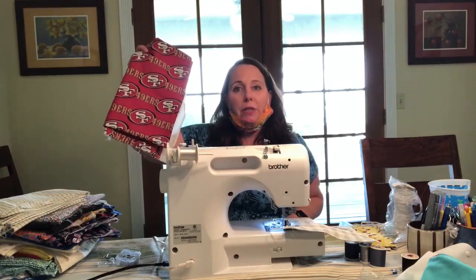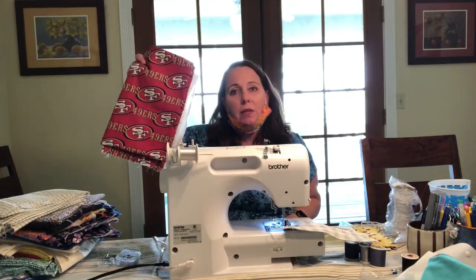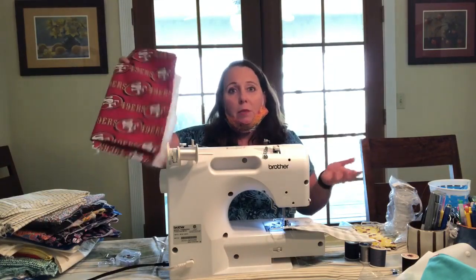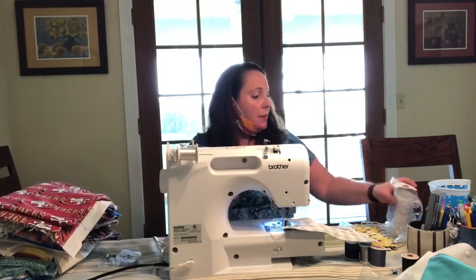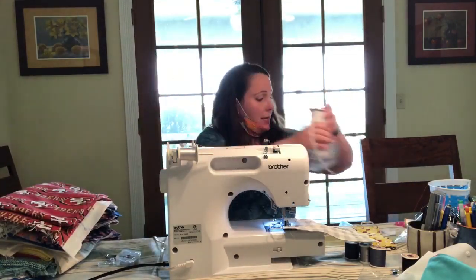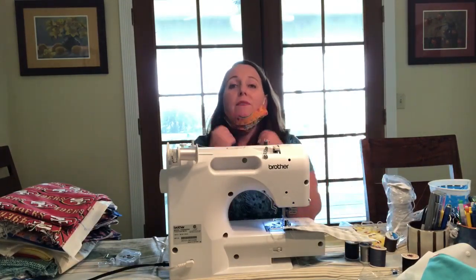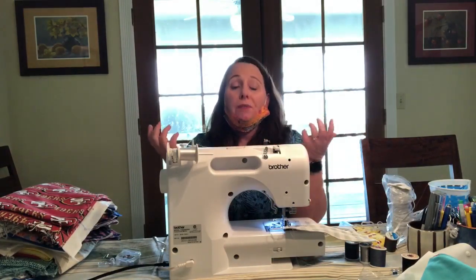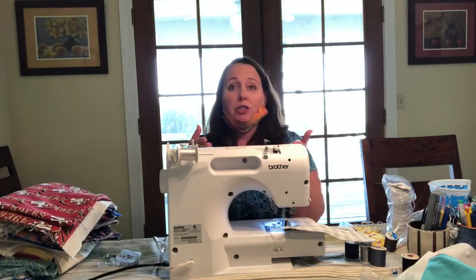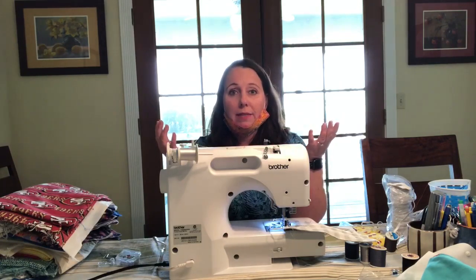Something like material would be a variable cost because the more masks I make, the more material I'm going to use. Same thing with my elastic, thread. Those are all going to be variable costs. A fixed cost might be the depreciation on my sewing machine. That's not going to change no matter how many masks I make.